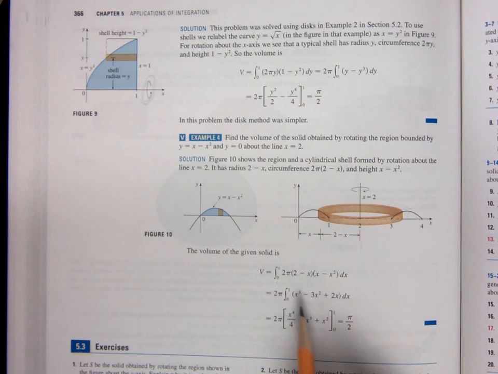All right, simplify by multiplying it out. Put the 2 pi on the outside. Integrate it. Substitute my 1 in. Substitute my 0. Wipes it out. And I will get pi over 2.